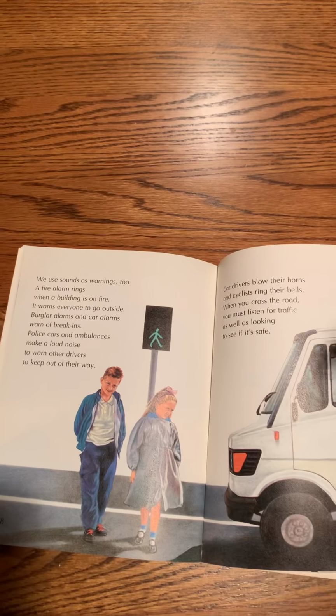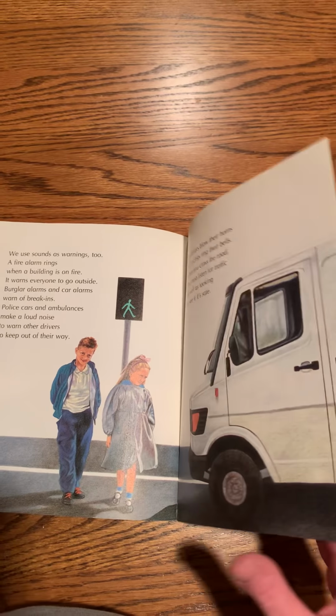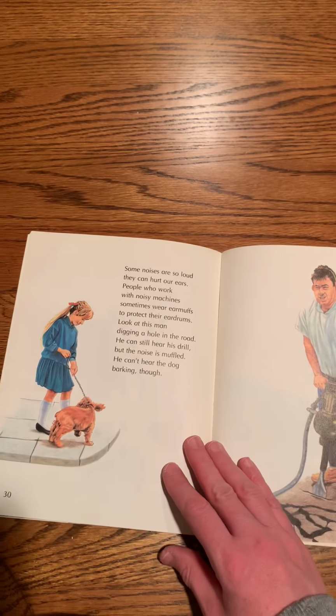All right, we use all of our senses. You guys learned about the 5 senses when you were in kindergarten, and sound was a part of that.